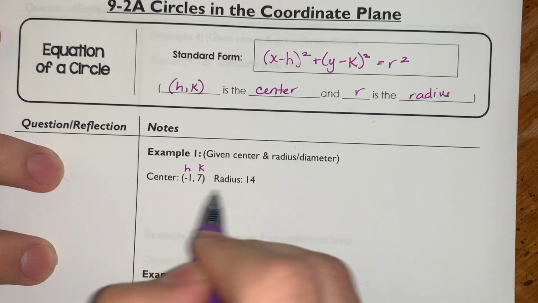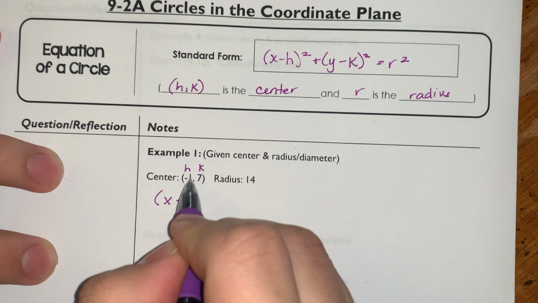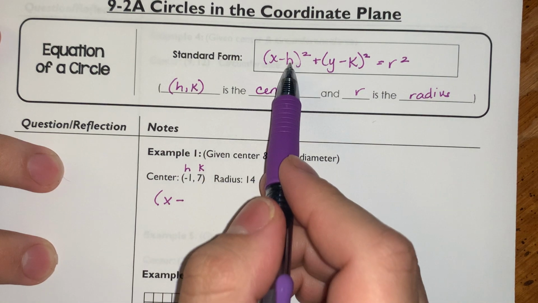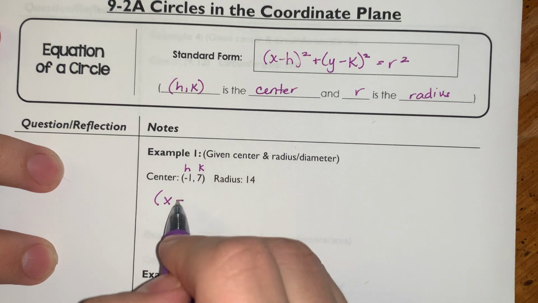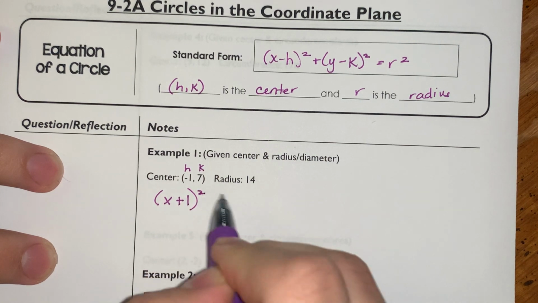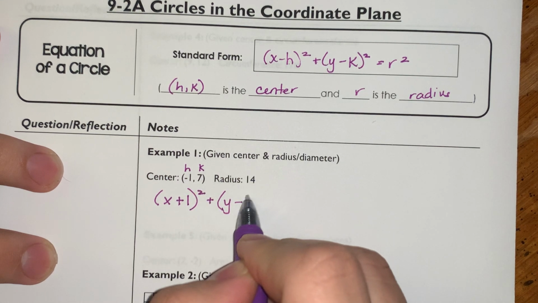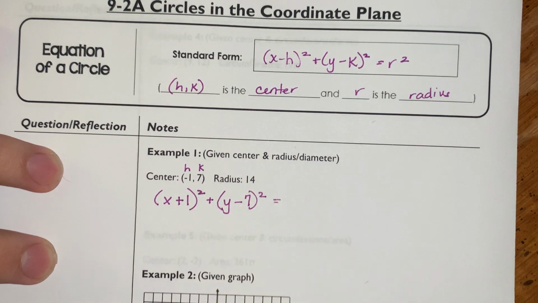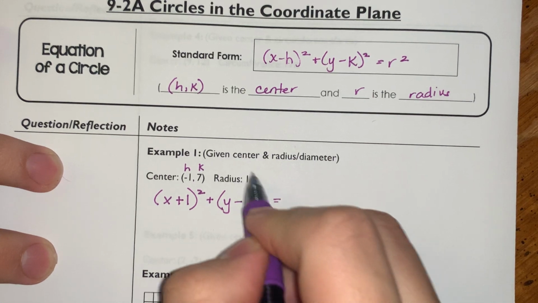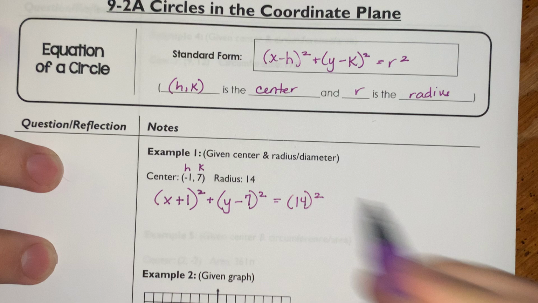So all you've got to do is plug that into the formula. The equation of the circle is going to be x minus, and if it's -1, because you've got to plug a -1 into this, two negatives will turn that to a positive. So it's x minus -1 squared plus y minus 7 squared is equal to, and then remember what's after the equal sign is the radius squared.